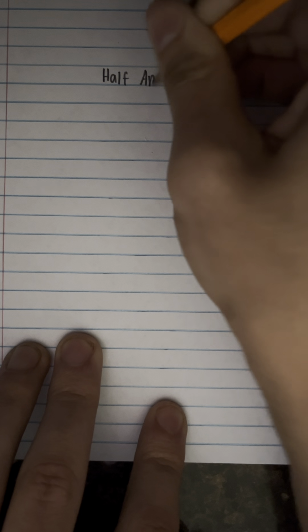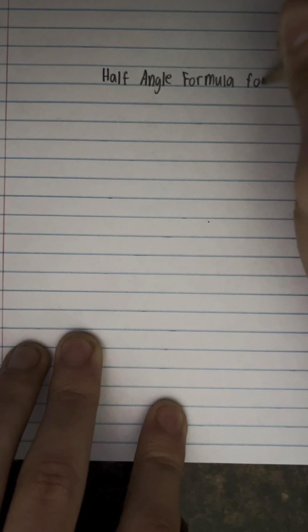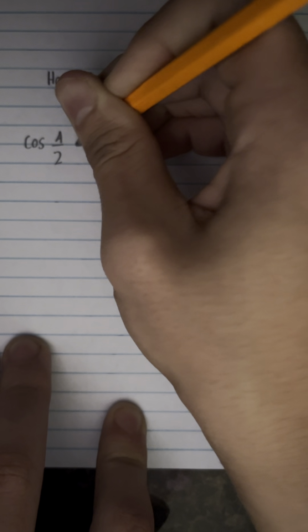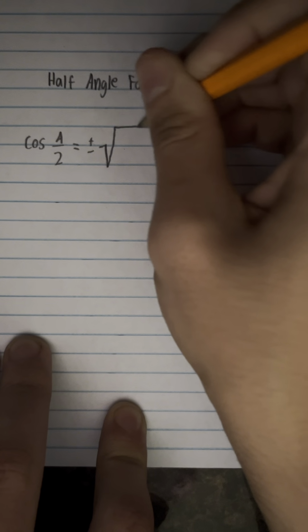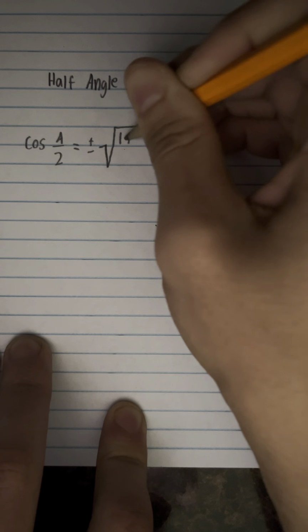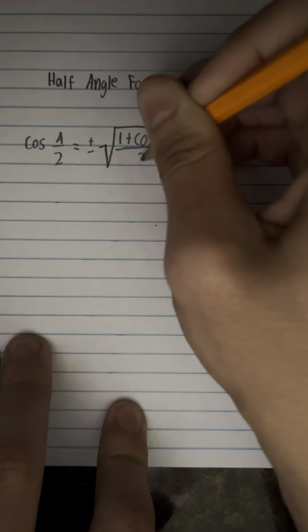Now, the half angle formula for cosine. So the half angle formula for cosine is the cosine of a over 2 is equal to plus or minus the square root of 1 plus the cosine of a over 2.